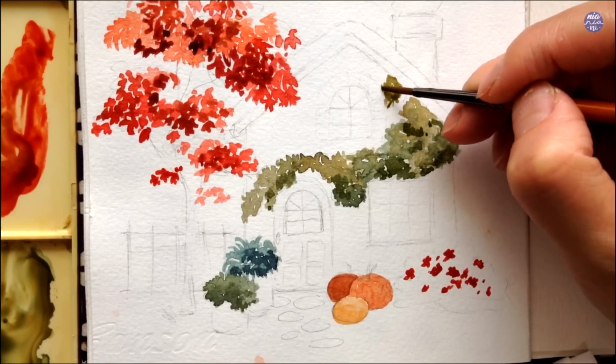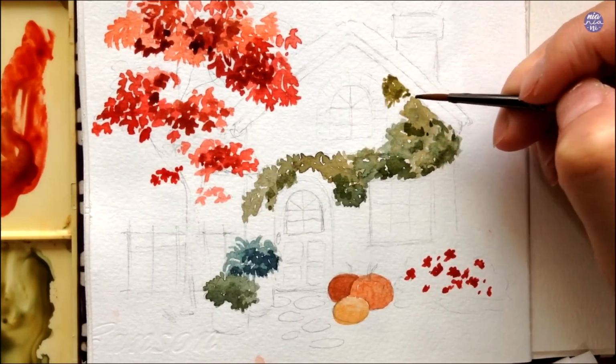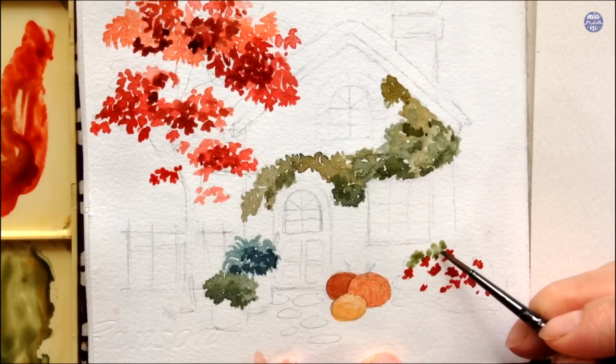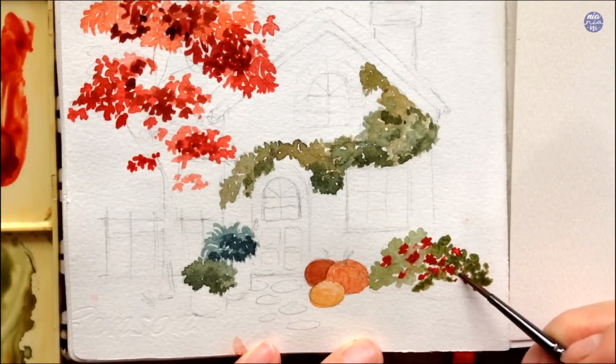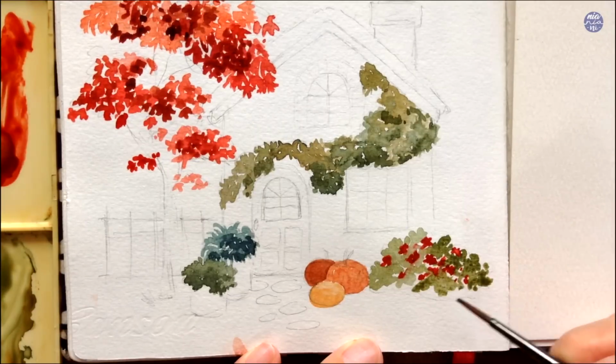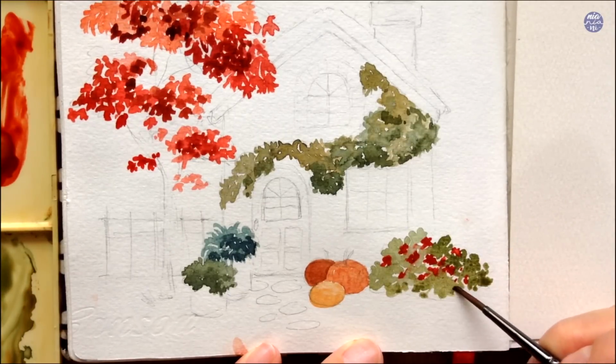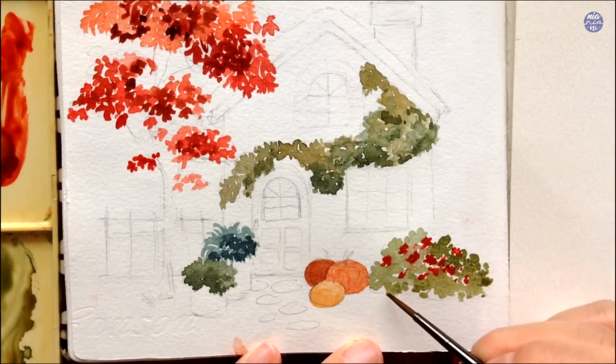Once I'm done with the climbing plant, I'm going to paint the bush in front. I'm just going to use the same colors as well as the same method. You can see that some of the reds from the flowers are being pulled since I applied it using a thick consistency, so I am careful to paint around those flowers.